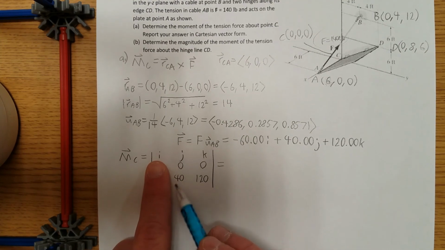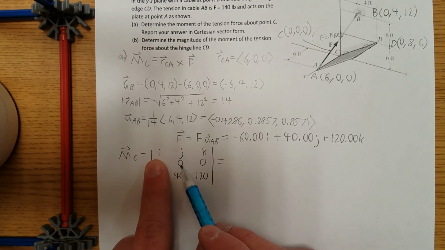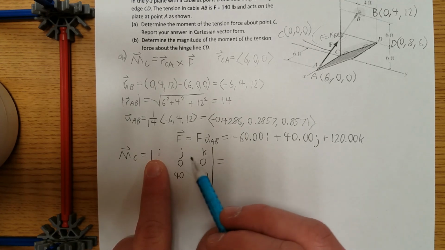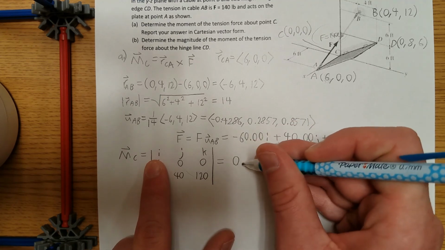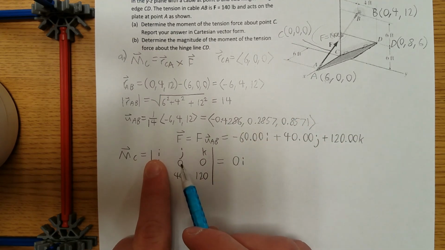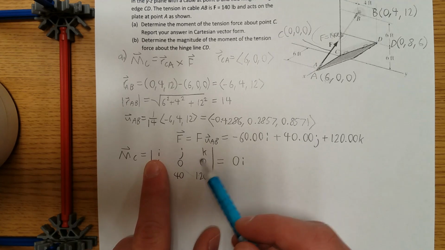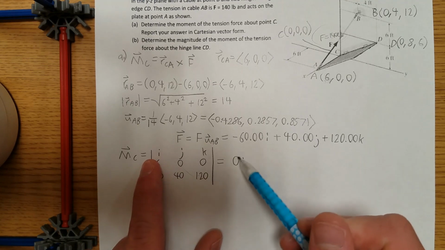When we cross these, we take 0 times 120 minus 0 times 40, which is 0 times 0. So in the I direction we get 0.